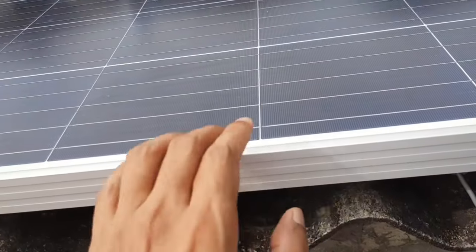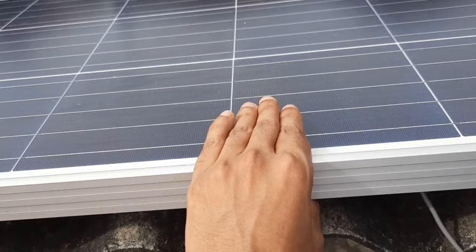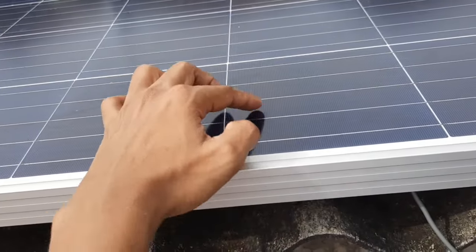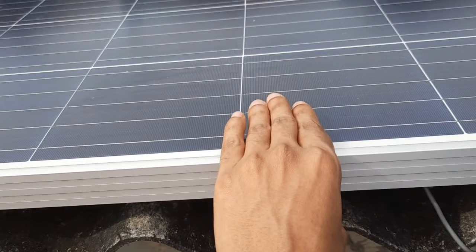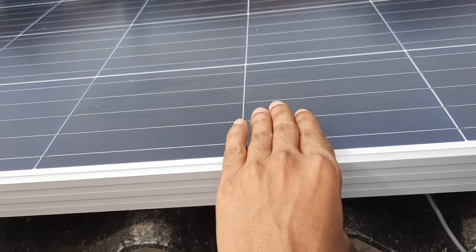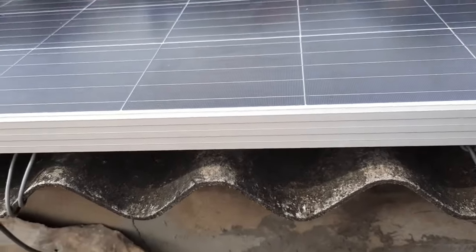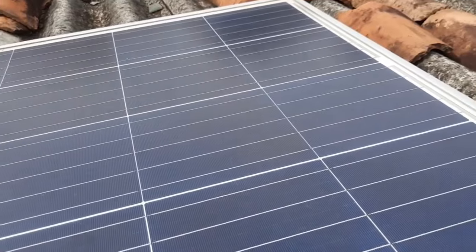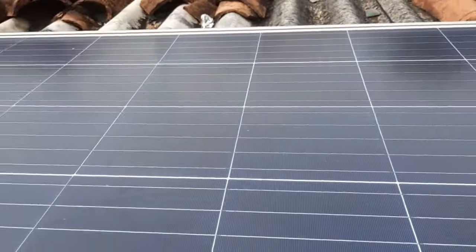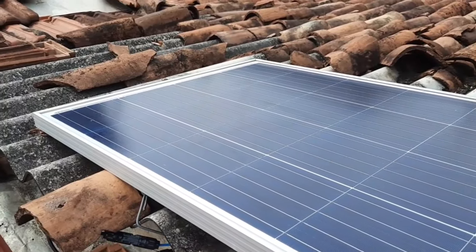So let's say this small area is blocked with a bird dropping, then relative to this element, the loss of element area, your total panel output will drop accordingly. So let's say 10% is blocked, you get 10% less output. So in those instances only, you'll have to actually come and clean. If not, you just leave it outside and the rain and wind will wash it away.